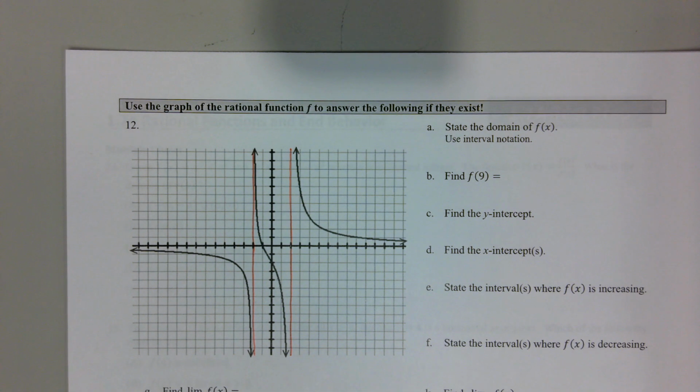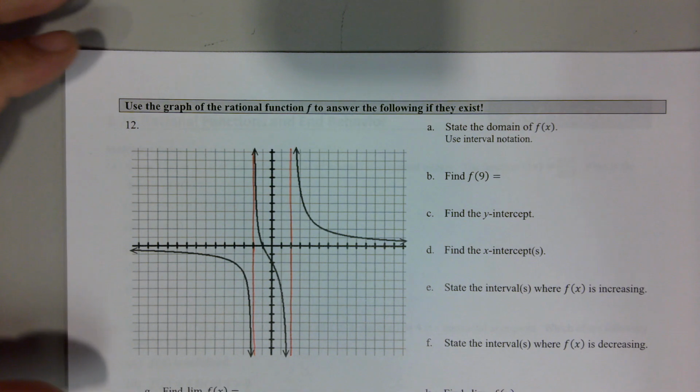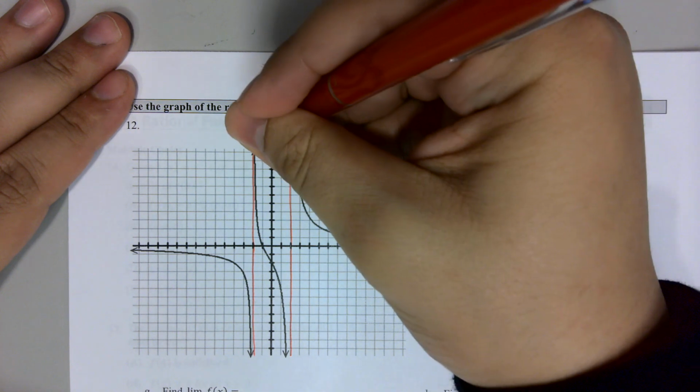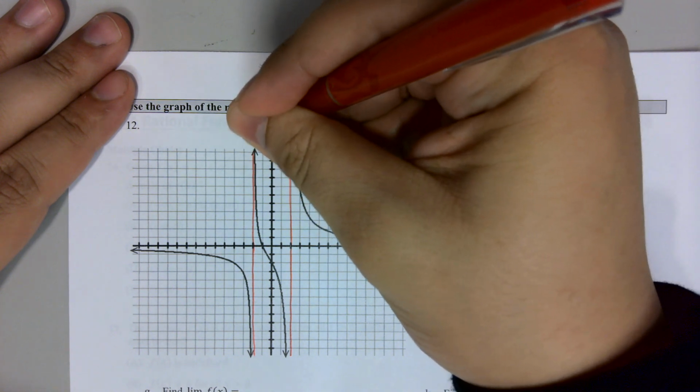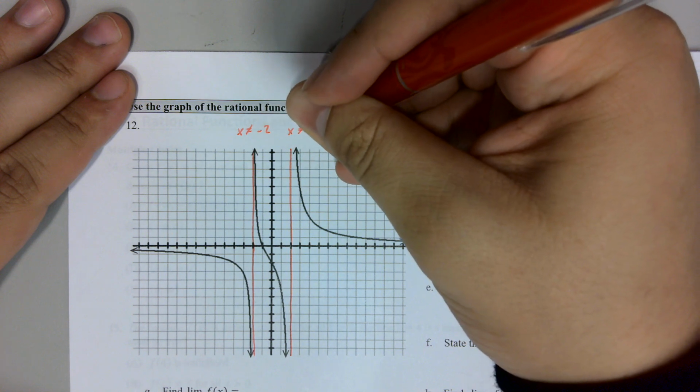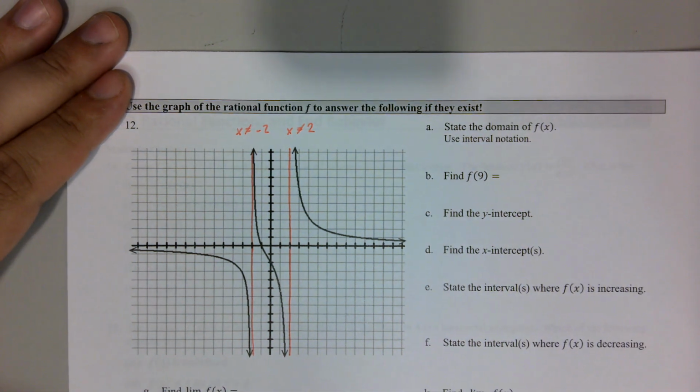So for this function, let's see, we want to find the domain. We know from this that x cannot be equal to -2, and x cannot be equal to +2. Everything else is fair game.